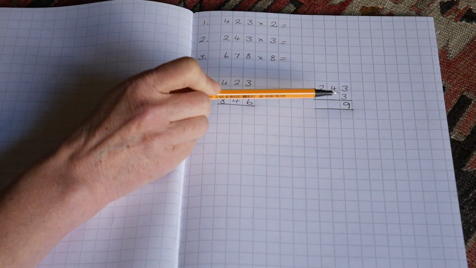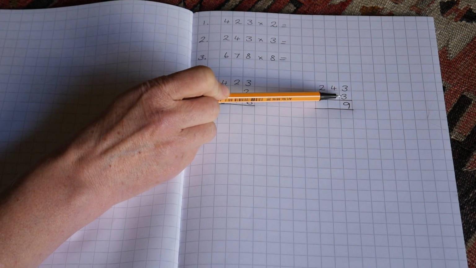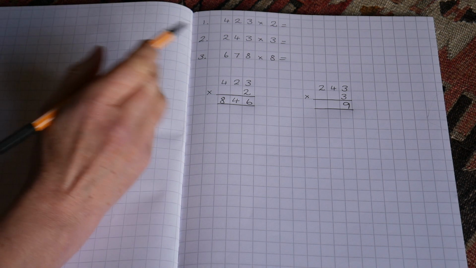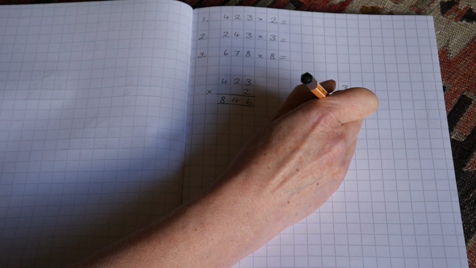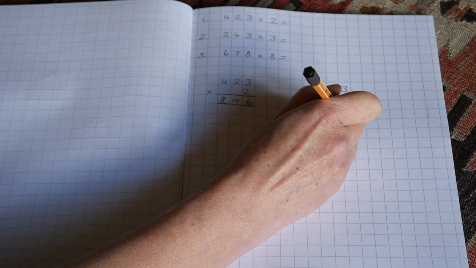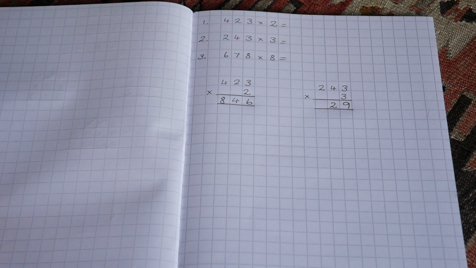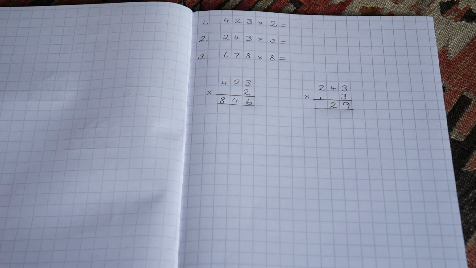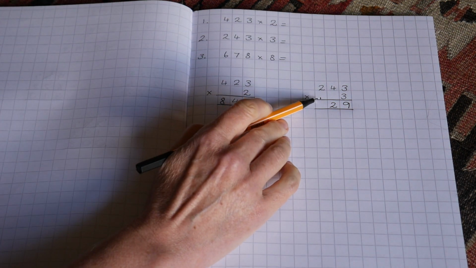Now we're going to multiply that 3 by the tens. 3 times 4 is 12. So here we have that problem. We can't put 12 in the tens column because we can only have a single digit there. So we need to separate the 12 and we're going to put the 2 tens here and the 10 tens, which is 100, we're going to pop up there in the hundreds column.